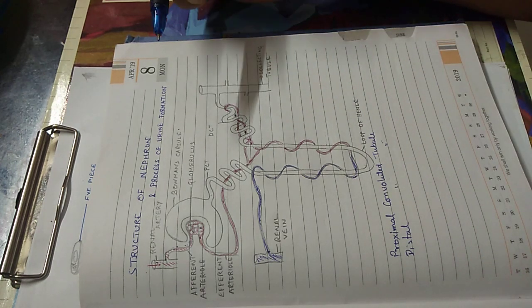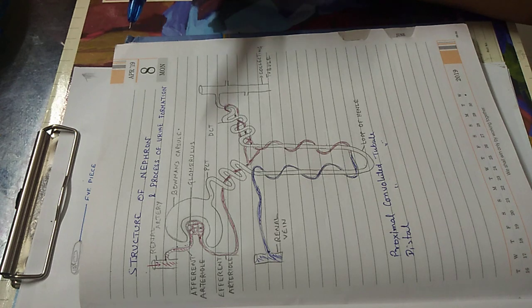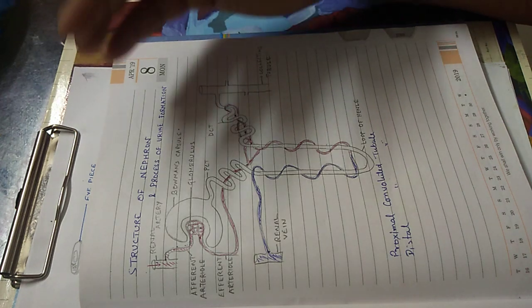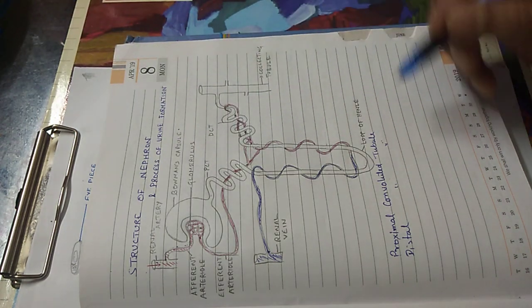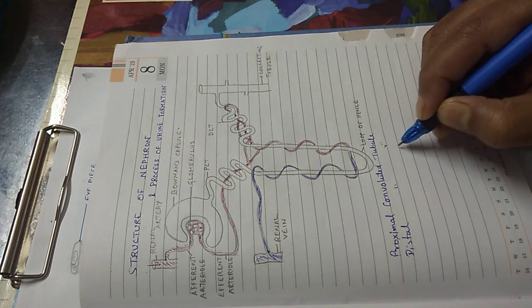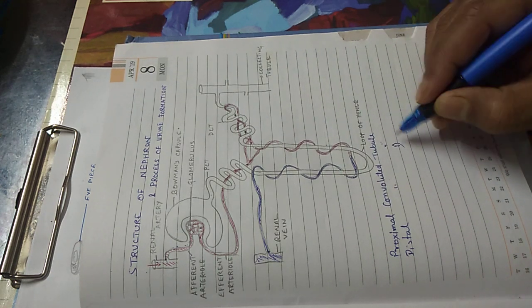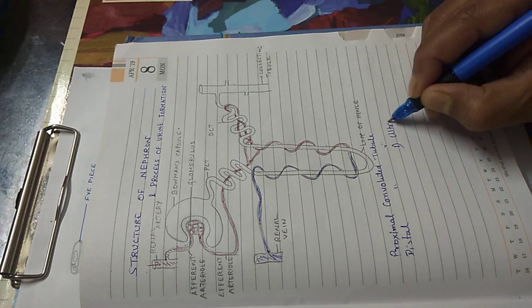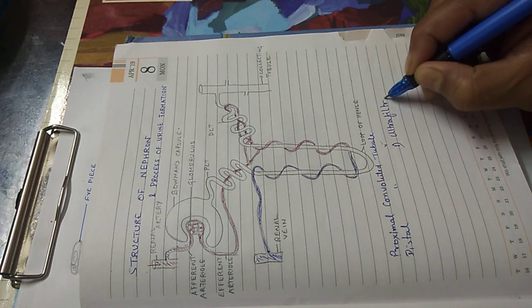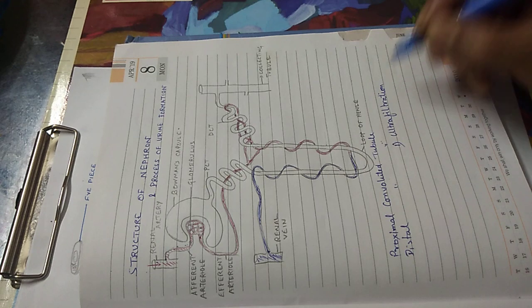Now let us have a look at urine formation. Urine formation in the nephron can be divided into 3 steps. Number 1, it is called ultrafiltration. Ultrafiltration means filtration under very high pressure.